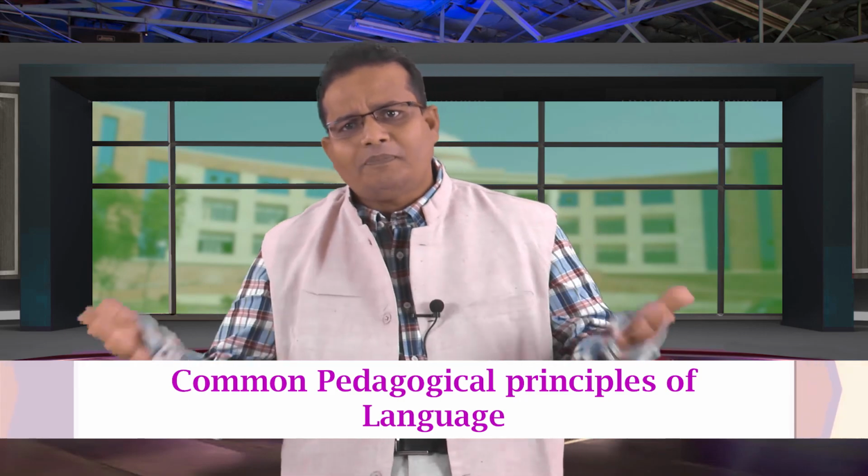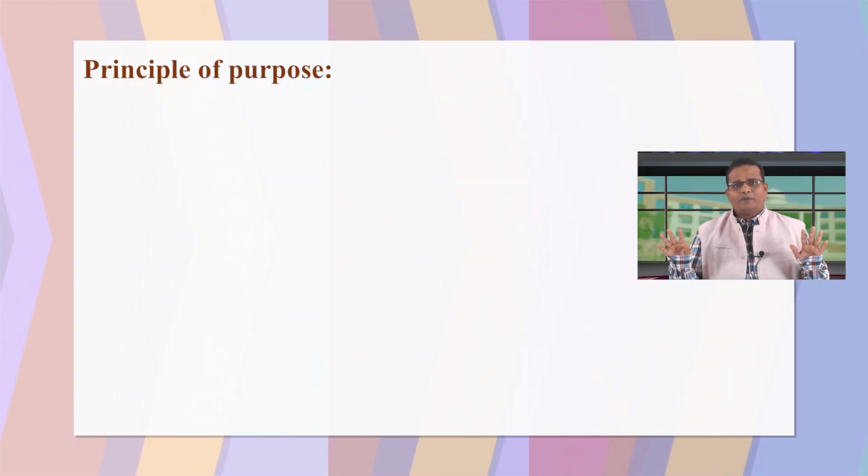And for teaching and learning of a language, some common pedagogical principles and approaches or techniques are followed. Let us discuss them one by one. Firstly, we will discuss common pedagogical principles of language. One principle is the principle of purpose.